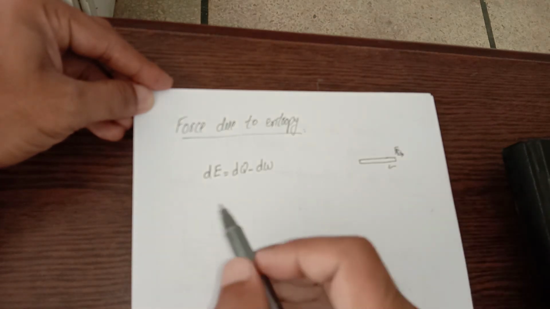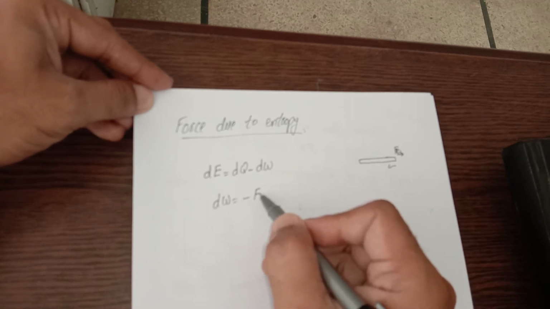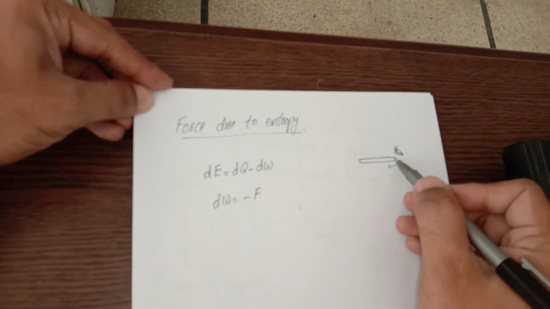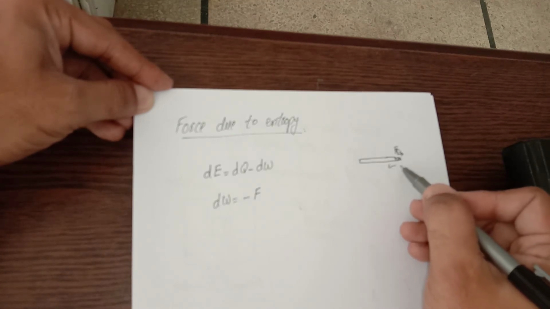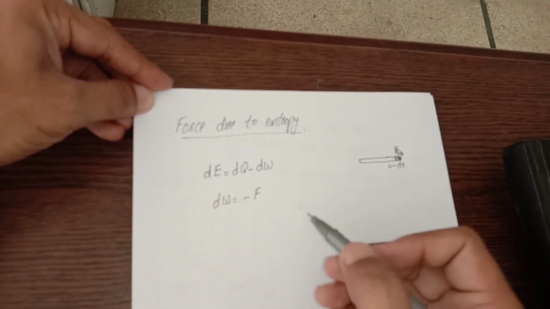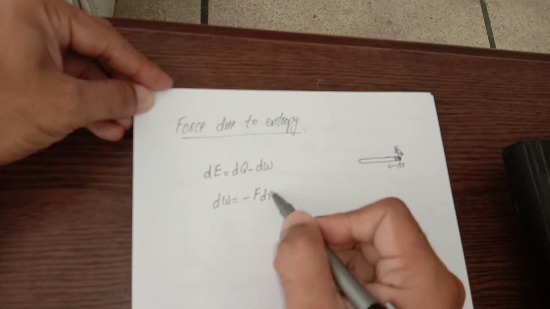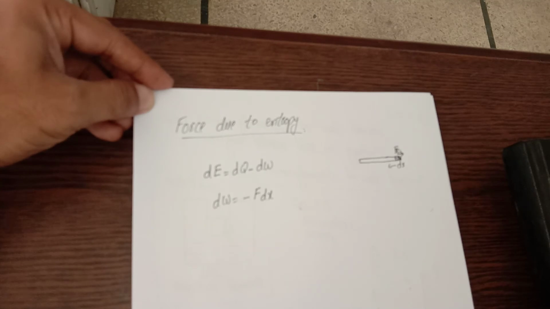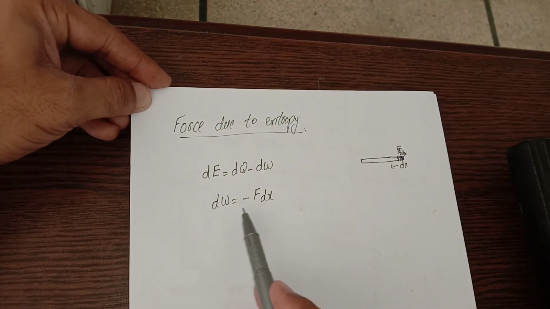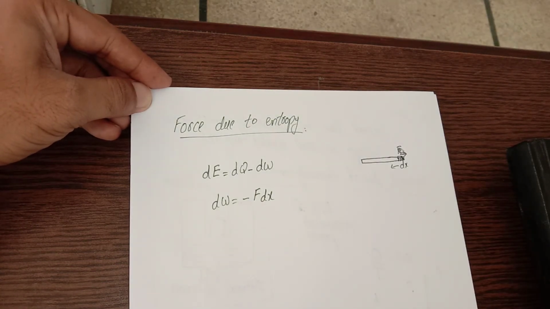Because the rubber resists this stretching, dW should be minus F, and let's say by applying force we are able to stretch this rubber by a distance dx. Then dW is F dot d, or we can write it as minus F dx. This negative sign is because we are calculating the work done on the rubber, and the rubber resists this force of stretching.